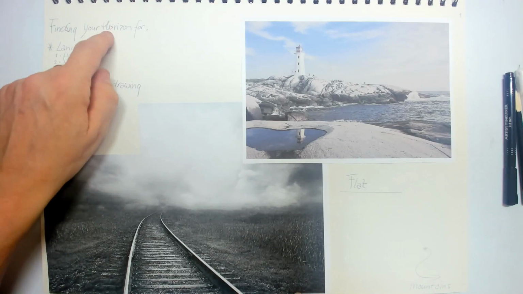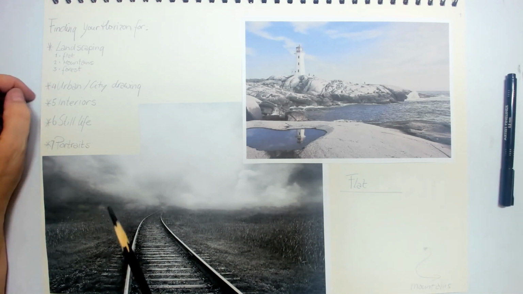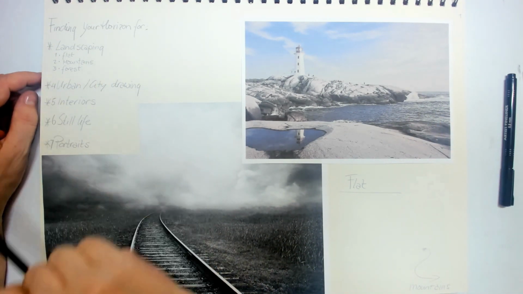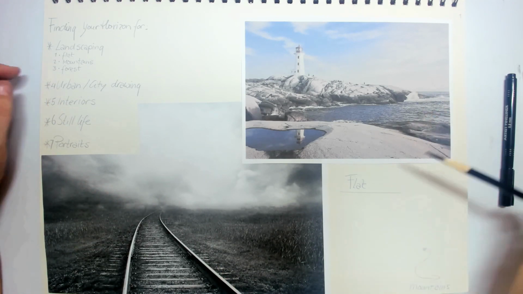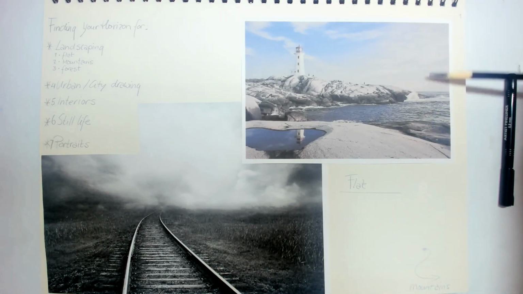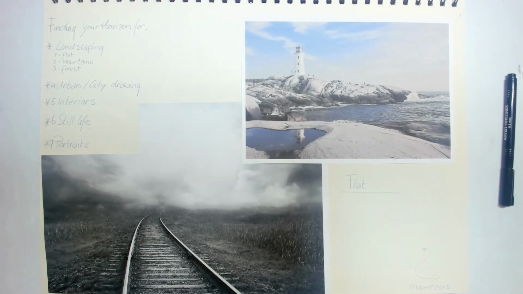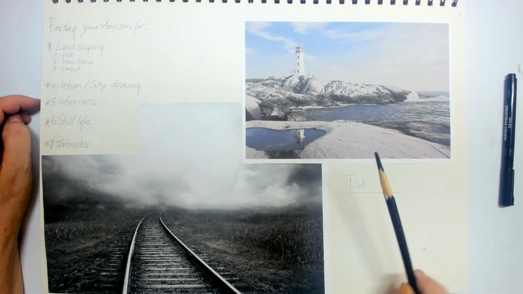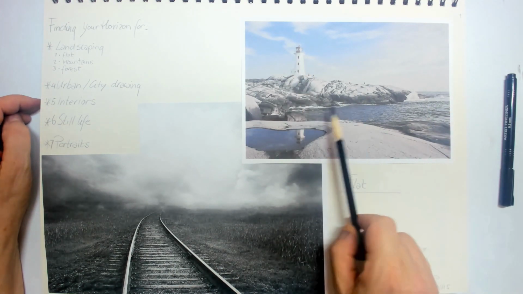Hi everybody and welcome to this Friday's tutorial, and it's going to be awesome because I'm going to discuss with you all kinds of horizons in landscaping: flat, mountains, forests, but also inside the city, inside an interior, the still life, and yes, even portraits.